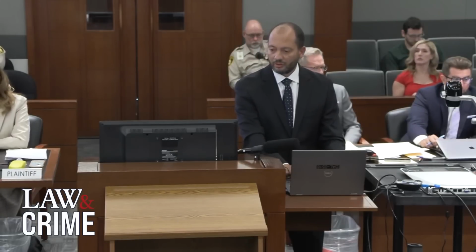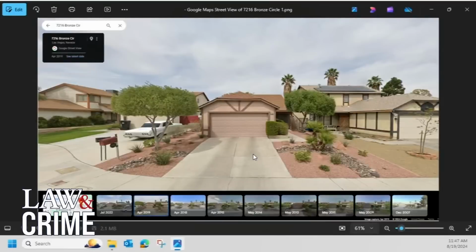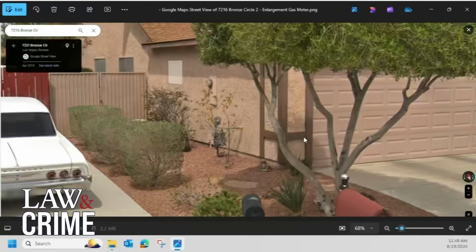So let's open up a folder that says 7216 Bronze Circle. You recognize what you're looking at here? A home. Is it in a certain type of web program? This would be a Google Street View, so Google Maps. Okay. So this would be if someone was in Google Maps and pulled up a street view of 7216 Bronze Circle. Is that correct? Yes. Is it just another angle of that same home? Yes.